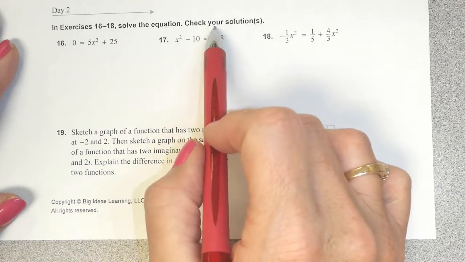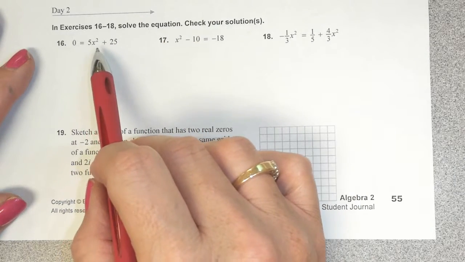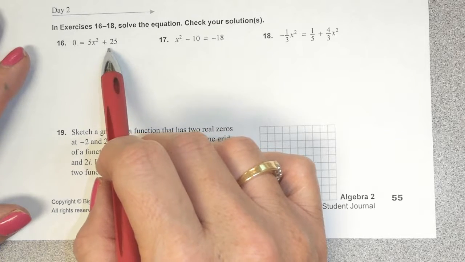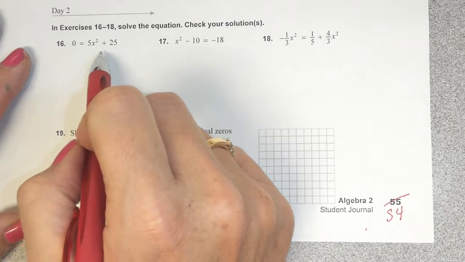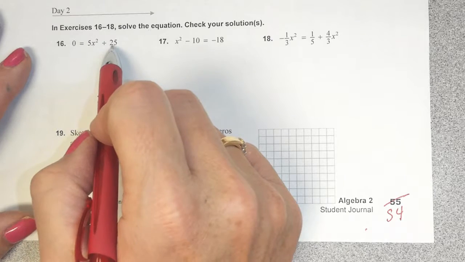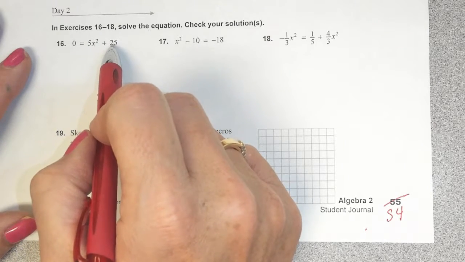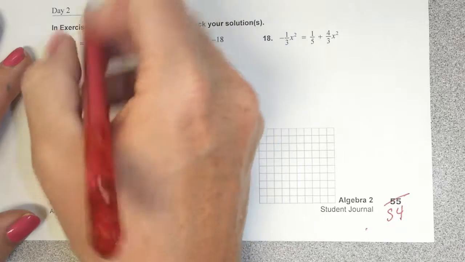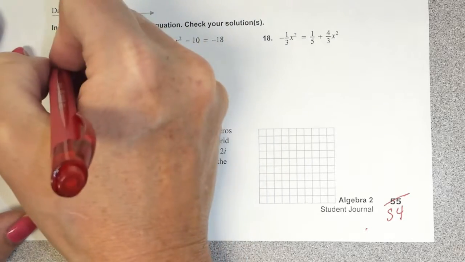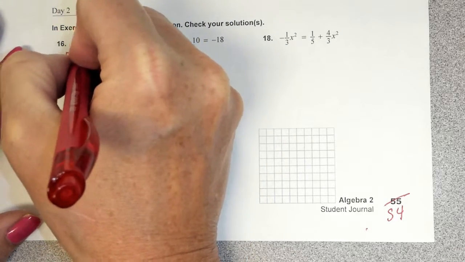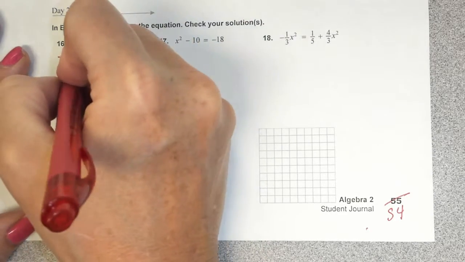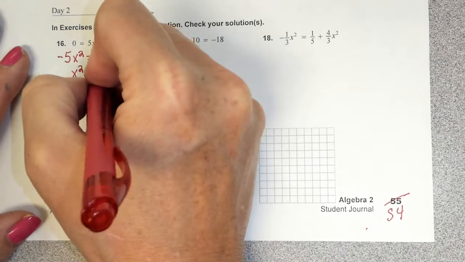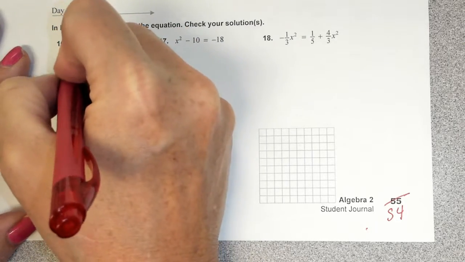Solve the equation. Check your solutions. Okay, I'm going to be working these at the same time you are. Okay, well, mine must have just printed out wrong, so it's on page 54. All right, so to do this then, we're going to have to take over the 25, or let's go ahead and take over the 5x squared, actually, that's easier. So negative 5x squared equals 25. We have to divide by negative 5, and then take the square root.